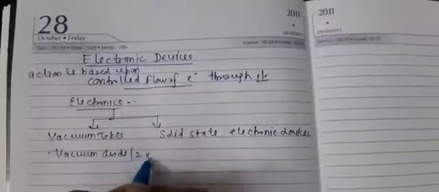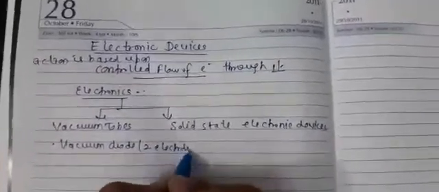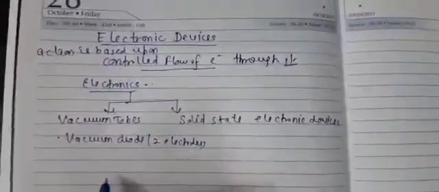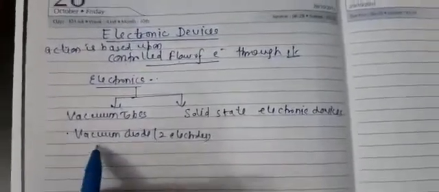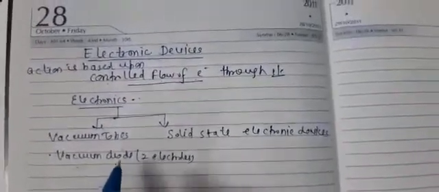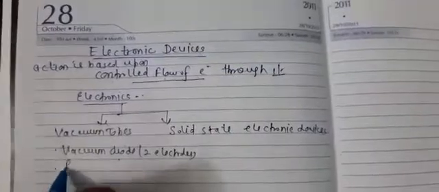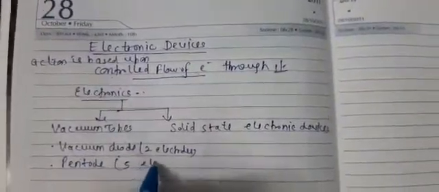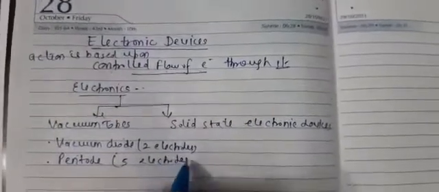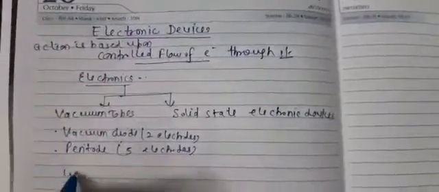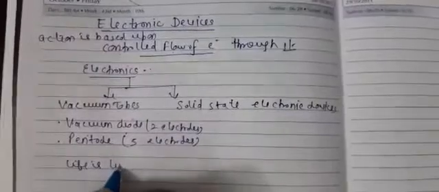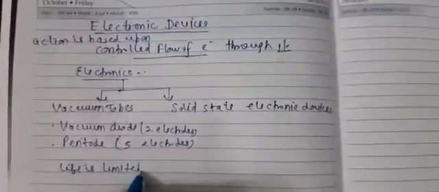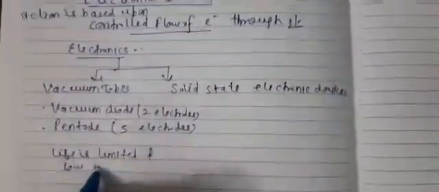It has two electrodes, like you can say positive electrode, negative electrode. इसमें basically two terminals होते थे vacuum diodes. Another will be pentode, जिसमें 5 electrodes होते हैं, but its life is limited and it has low reliability.